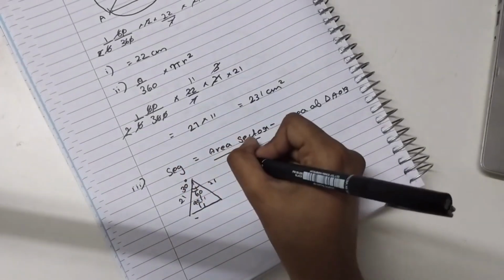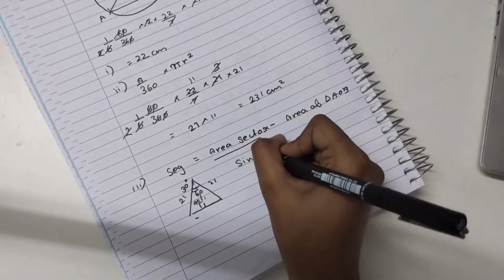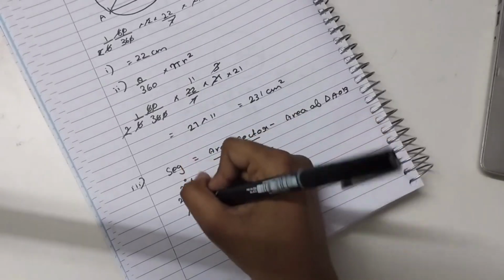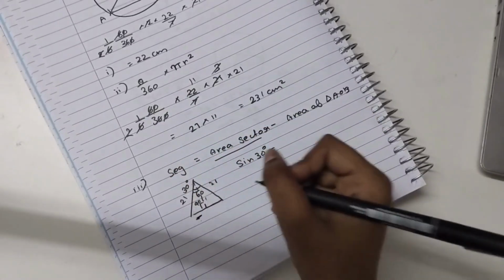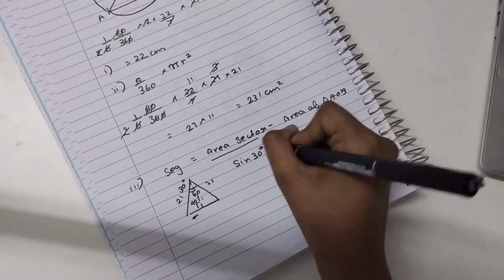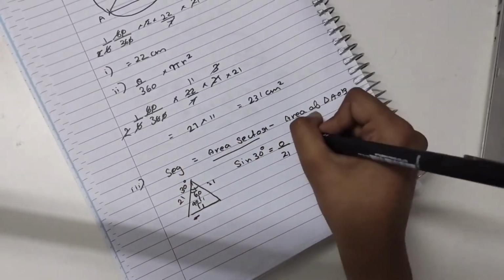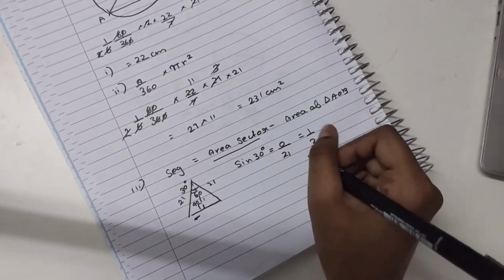So first let's find sine 30 degrees. Sine 30 degrees will give us the opposite over hypotenuse. So the opposite would be this part right here. So opposite over hypotenuse, which is 21, is equal to 1 over 2.